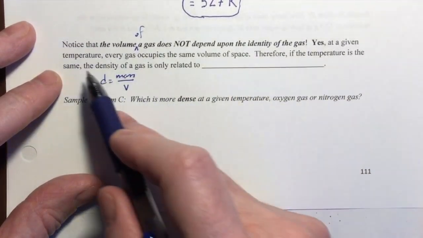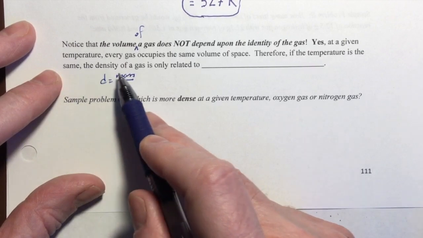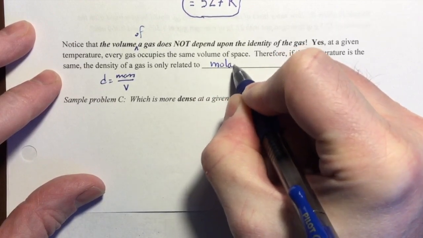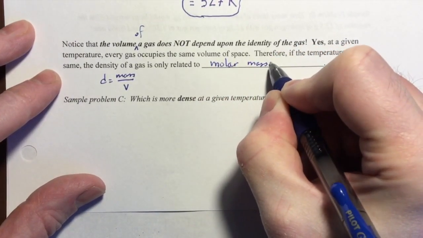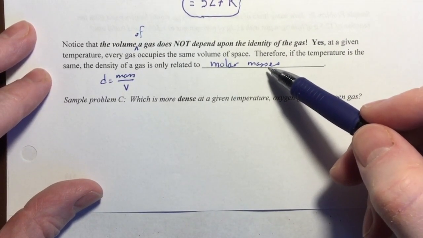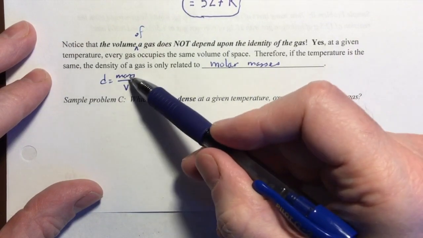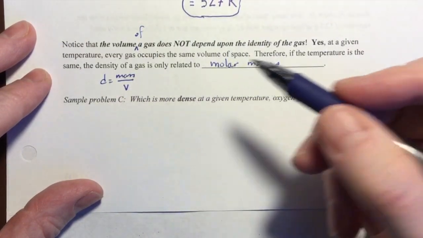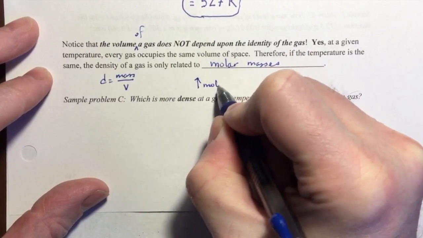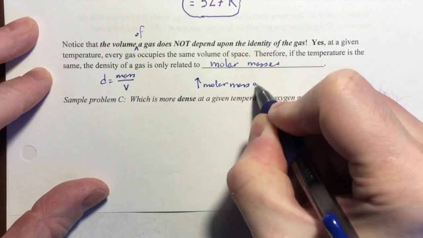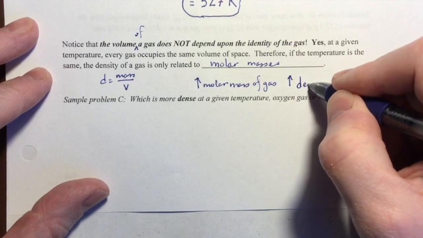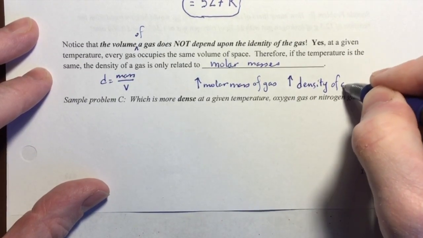So if the temperature is held the same for two different gases, then the density of those gases is only related to their molar masses. So the more massive a mole of gas is, the larger this number will be, and the more dense. Another way of saying that is that as molar mass increases, we also increase the density of the gas.